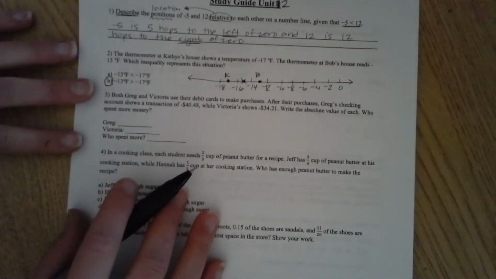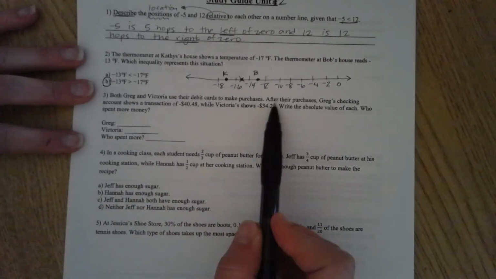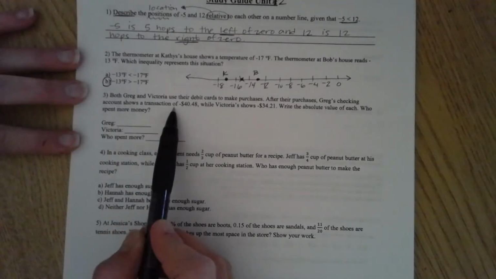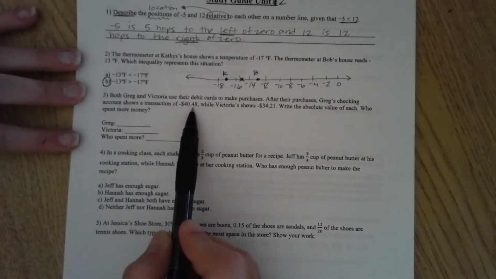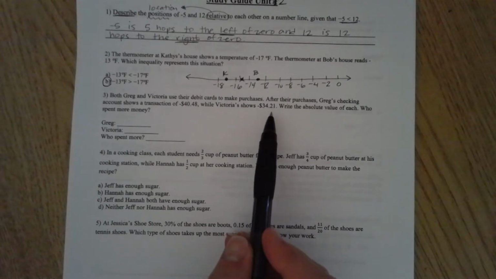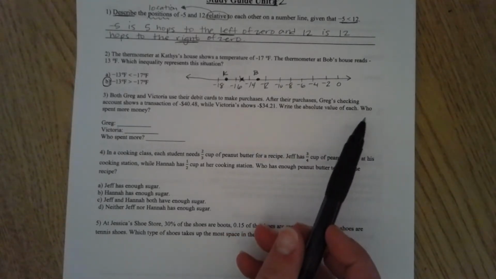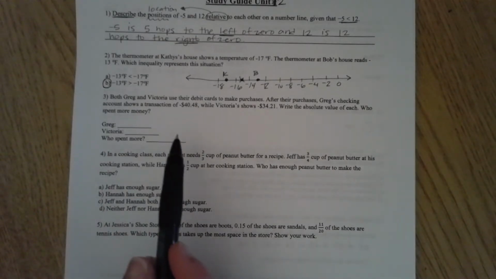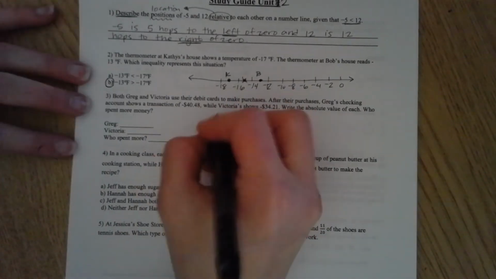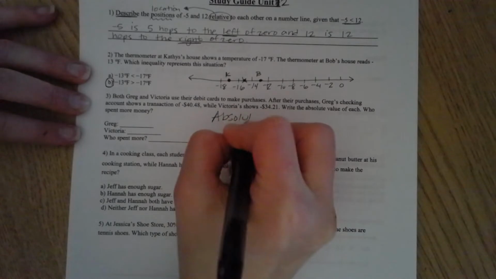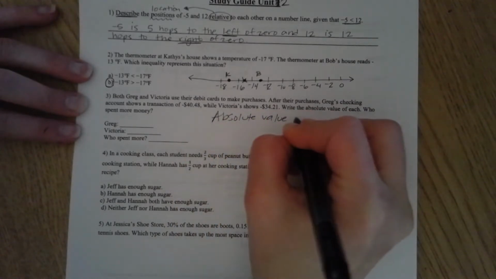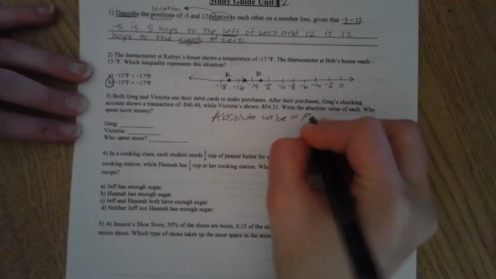Number 3 says both Greg and Victoria used their debit cards to make purchases. After their purchases, Greg's checking account shows a transaction of -$40.48, while Victoria's shows -$34.21. Write the absolute value of each. Who spends more money? So remember, absolute value is always positive.